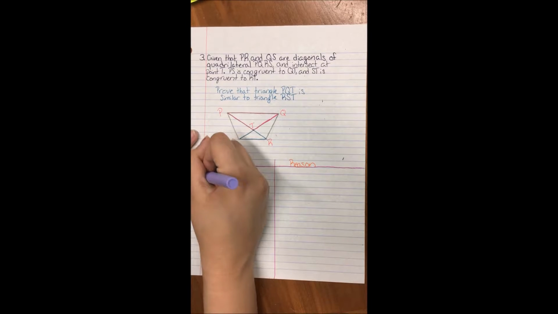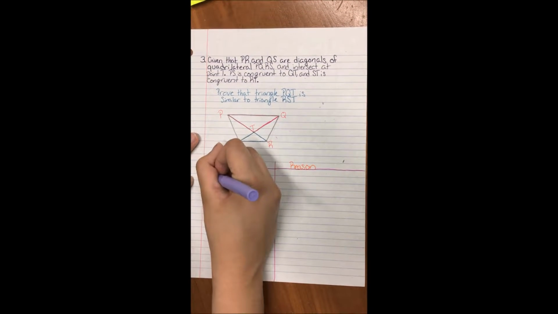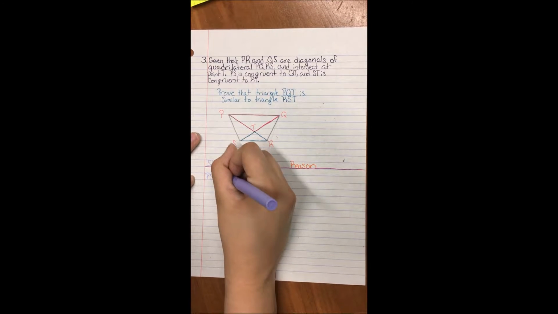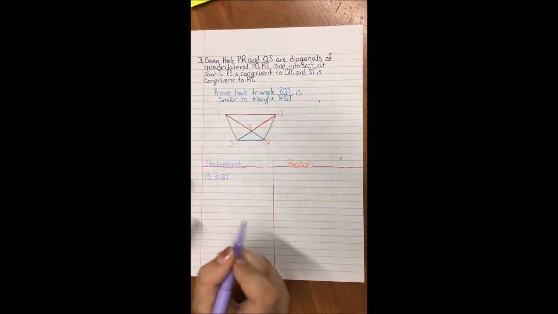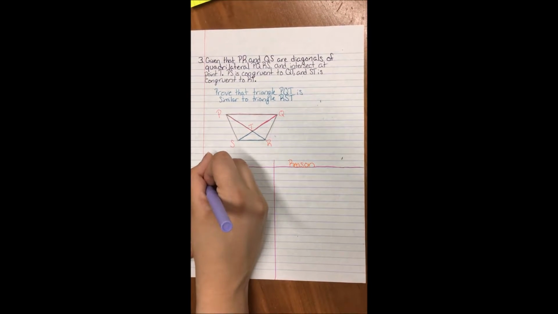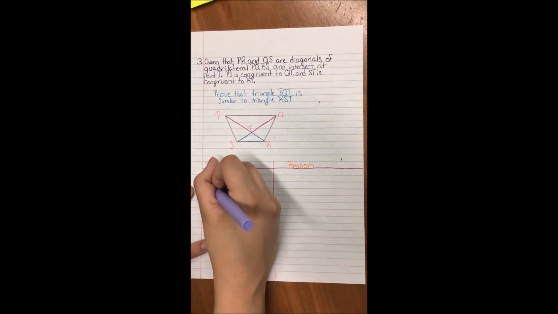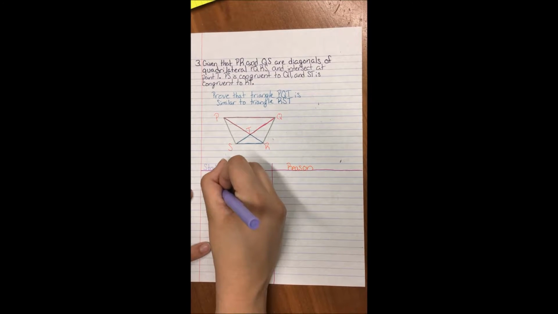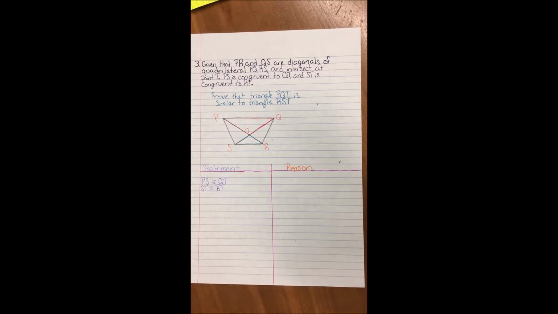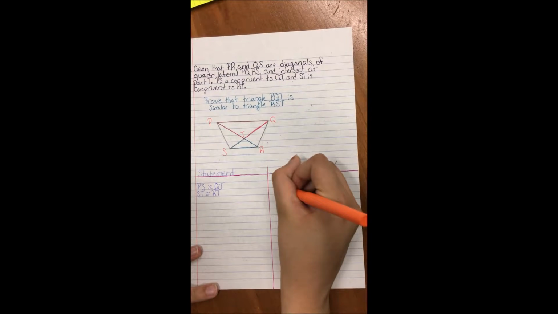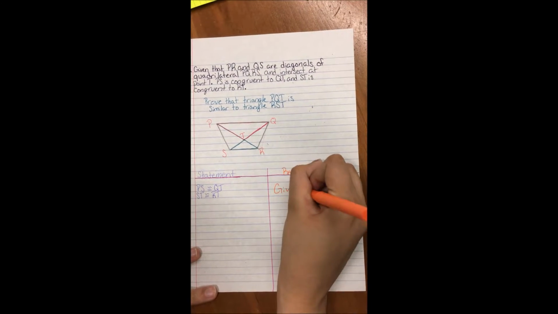So I'm going to write PS is congruent to QT and ST is congruent to RT. And those are both given.